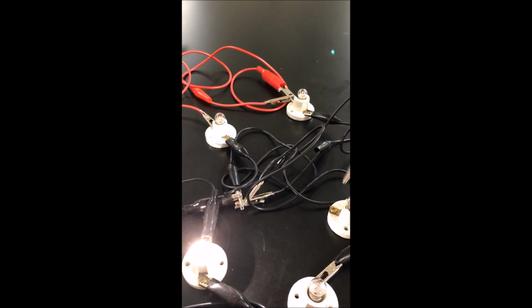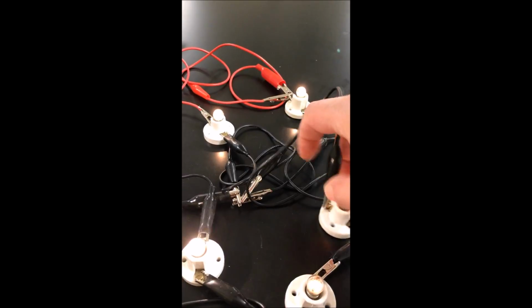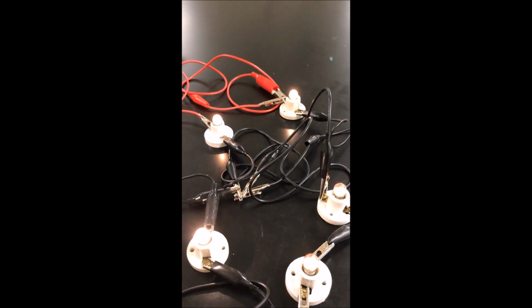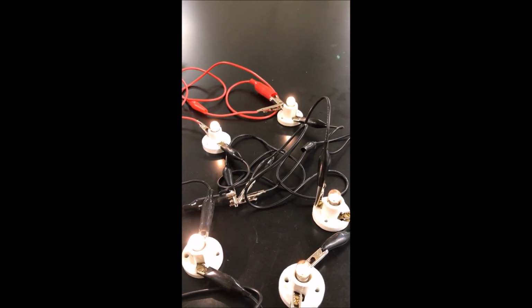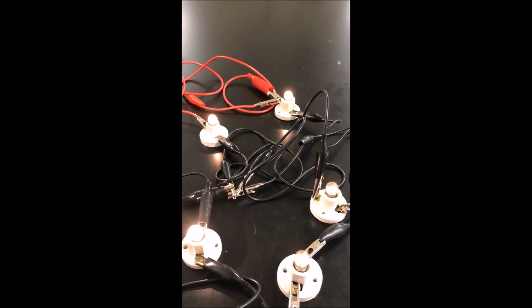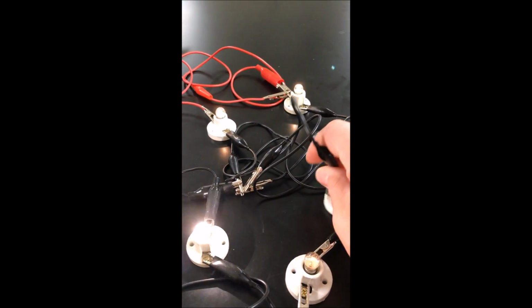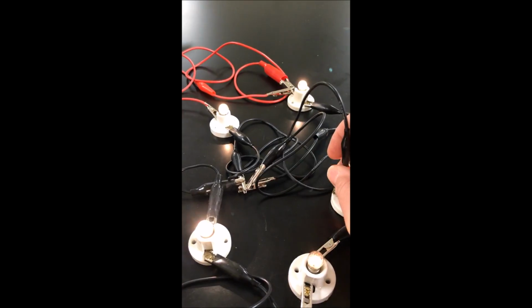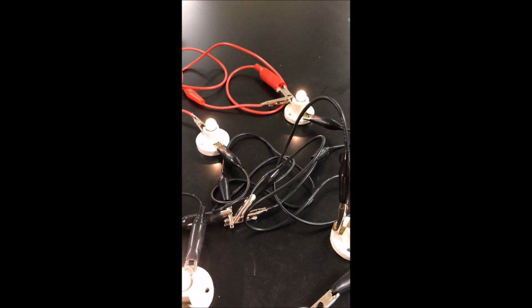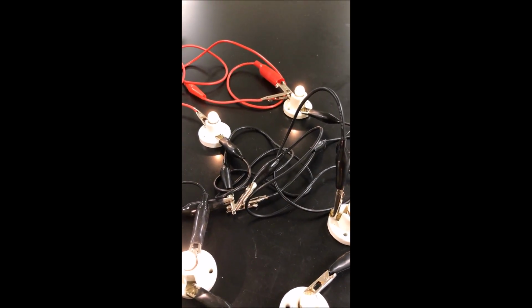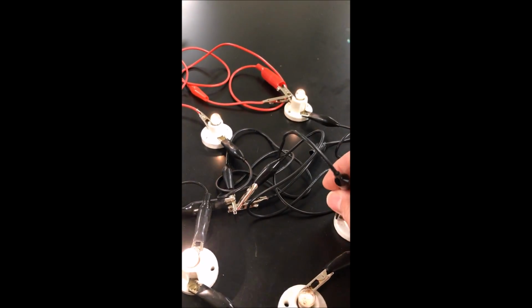Now I'm going to close that switch. Whoa, when I close that switch, notice that bulb C got less bright. And bulb A and B got brighter, equally brighter, but definitely brighter.